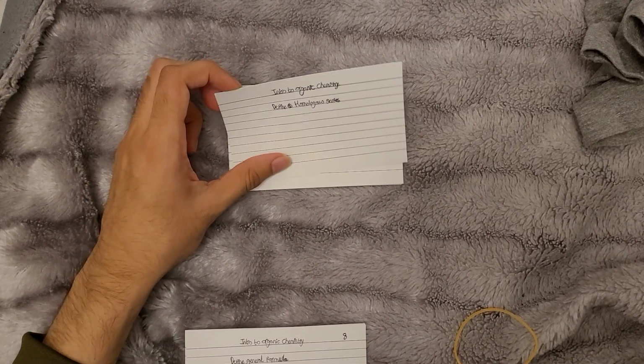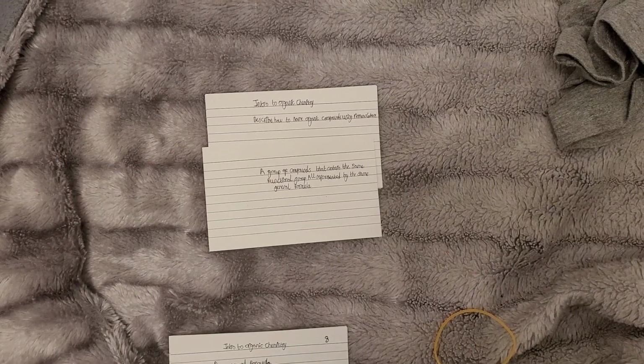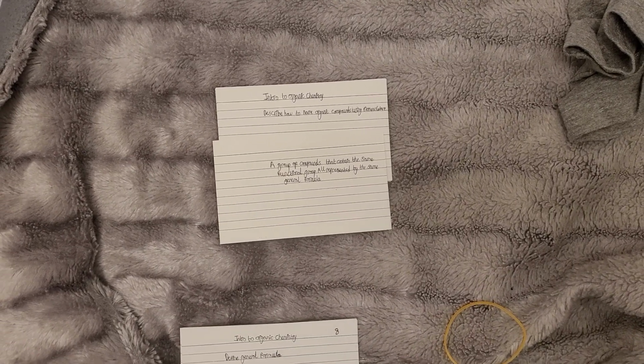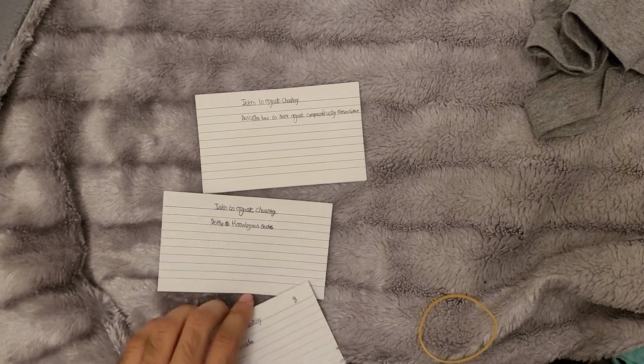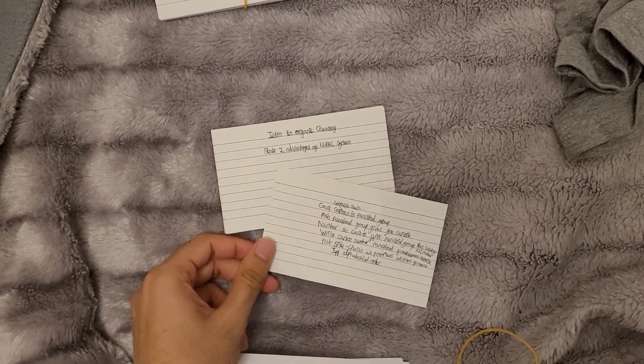Definition of homologous series: a group of compounds that contain the same functional group and are all represented by the same general formula. Describe how to name organic compounds using nomenclature.